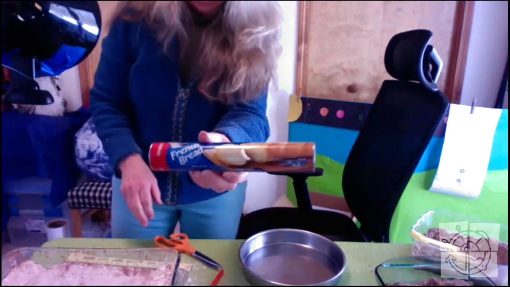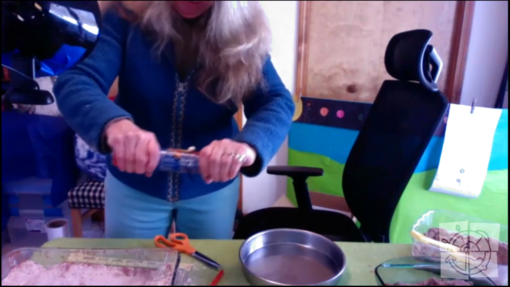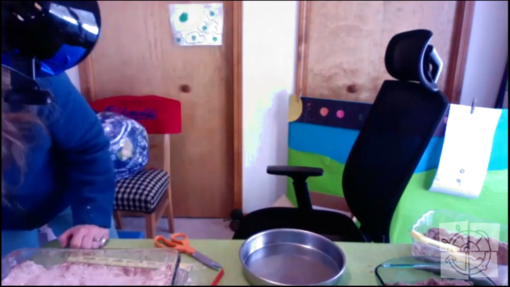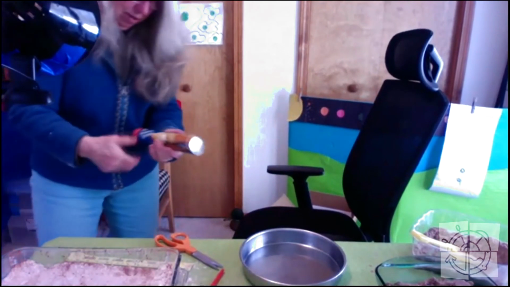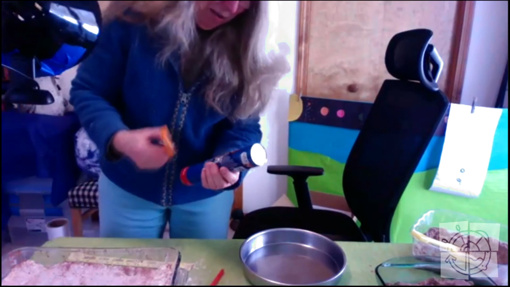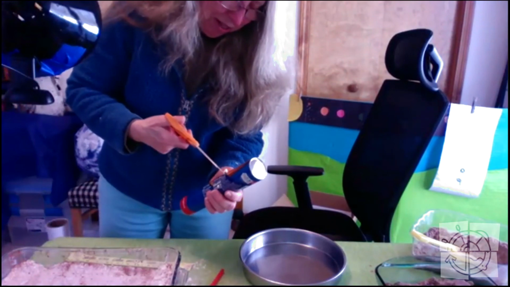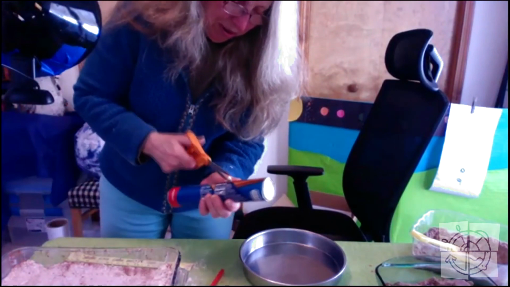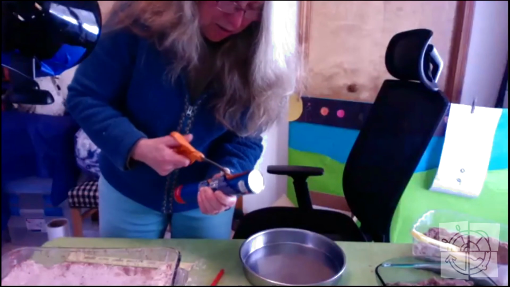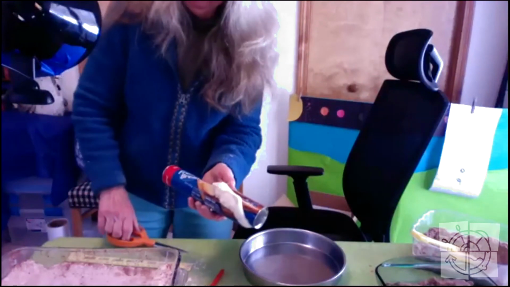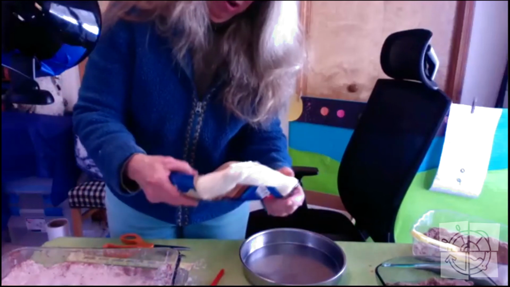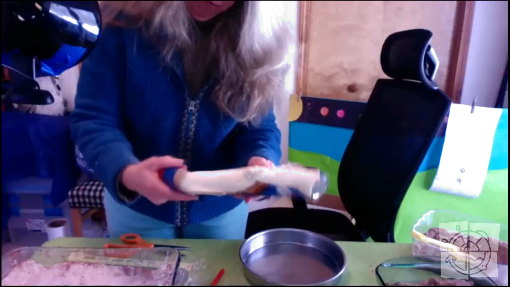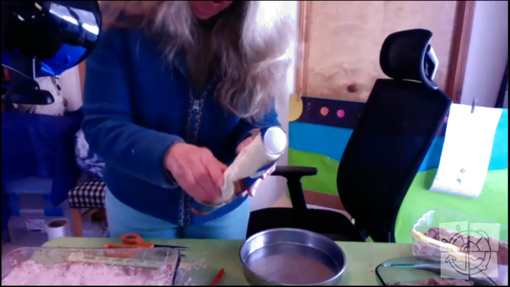Oh, and it's squishing out. Now I'm going to hit it. Boy, I've never had so much trouble opening one of these refrigerated bread dough cans. Oh, there we go. I popped it. Finally. So you've got some dough now. I'm going to pull it out.